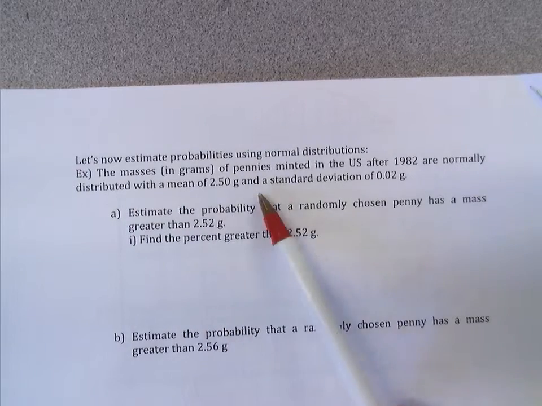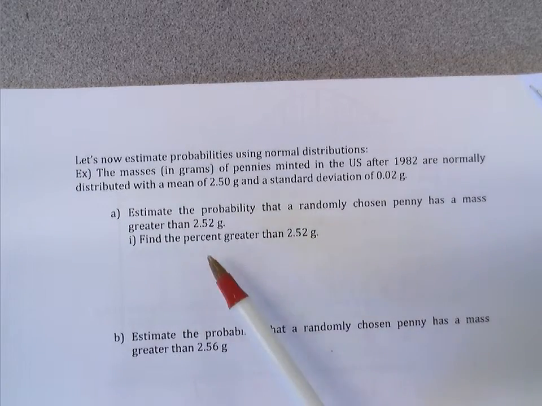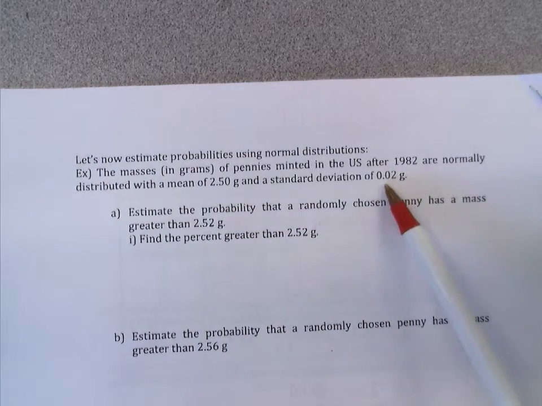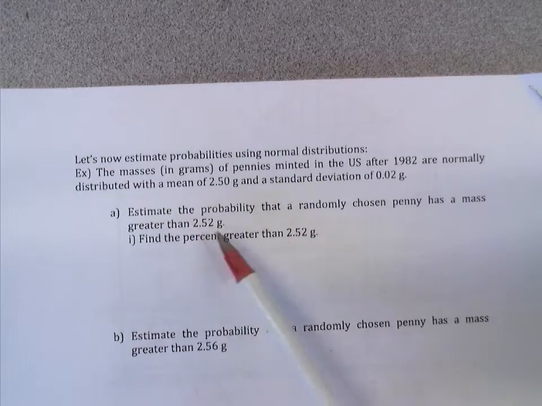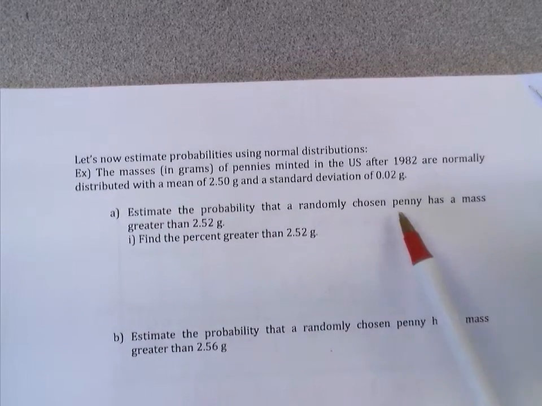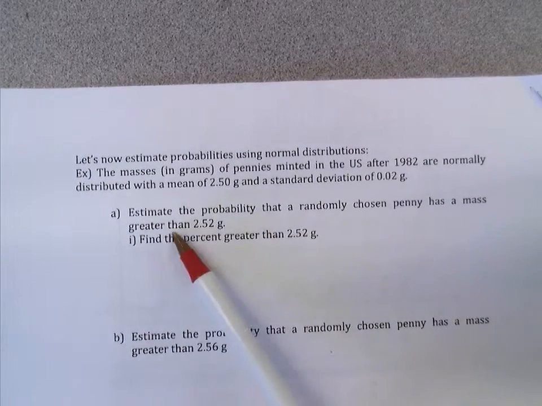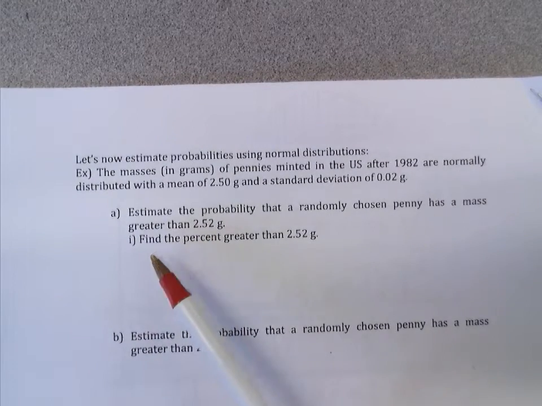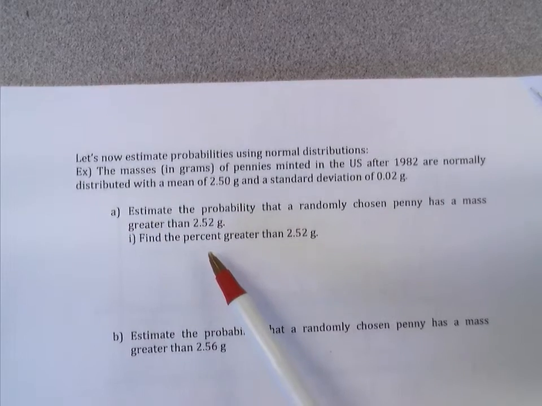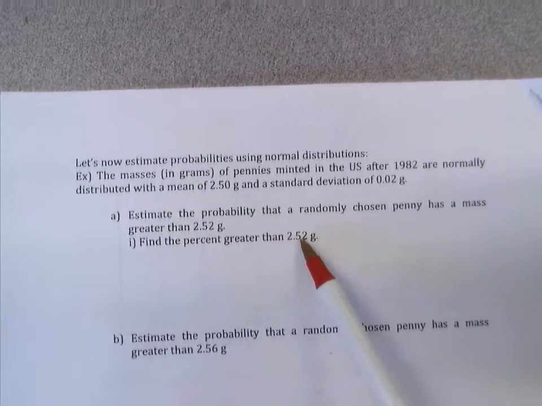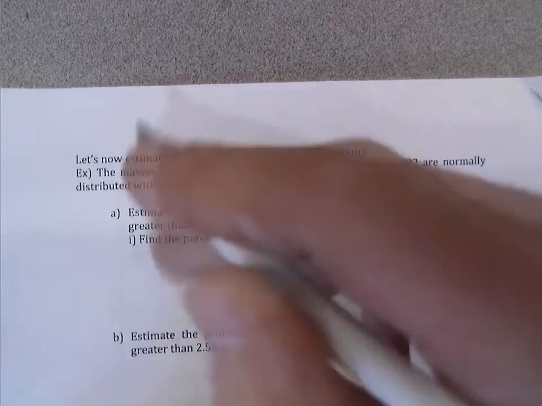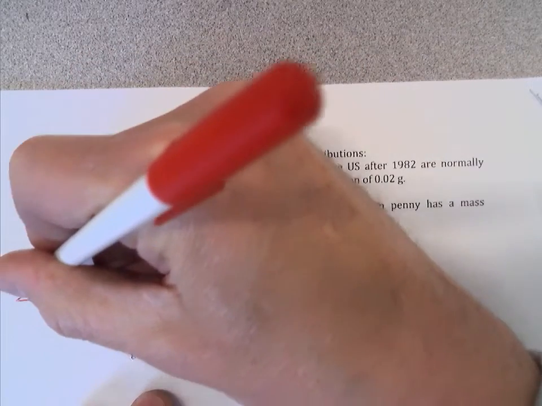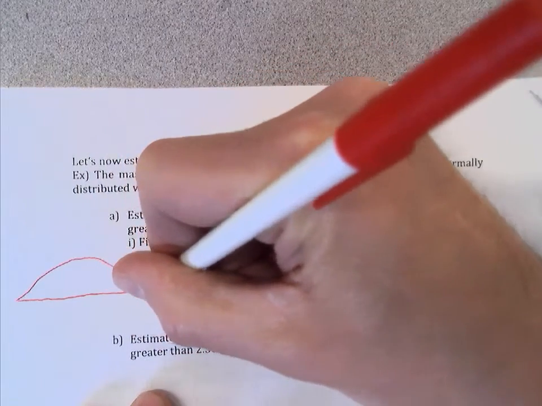It says the masses in grams of pennies minted since 1982 have an average of 2.5 grams, with a standard deviation of only 0.02. So now we want to estimate the probability that a randomly chosen penny has a mass greater than 2.52. So we want to find the percent of pennies that will actually have a mass greater than this number. So again, I'm going to draw our normal distribution as best I can.